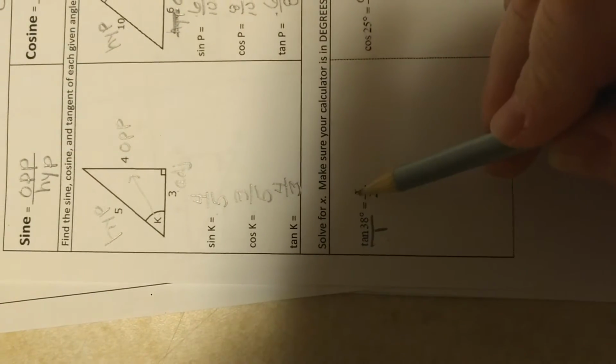So the first thing we need to do is turn this tan 38 into a proportion by putting 1 underneath it. That's what you're always going to do. And then it's just like we have done so many times last week where we cross multiply. So x times 1 is x, and then tan 38 times 28 is some number that they'll give you.